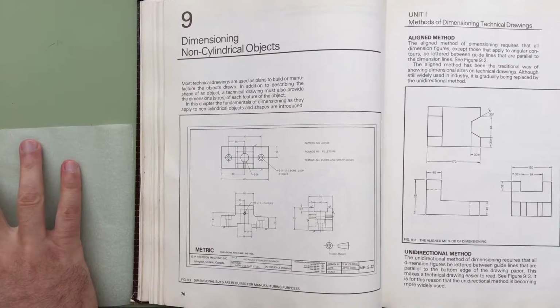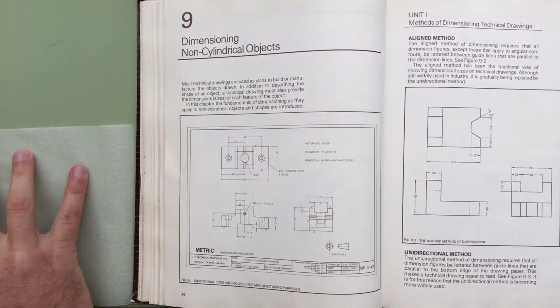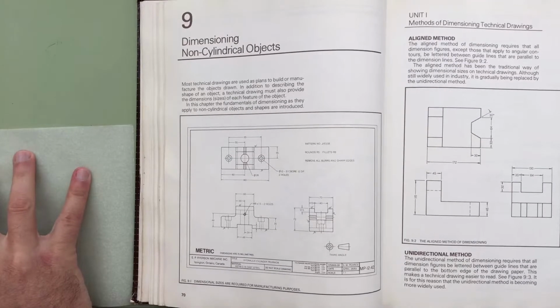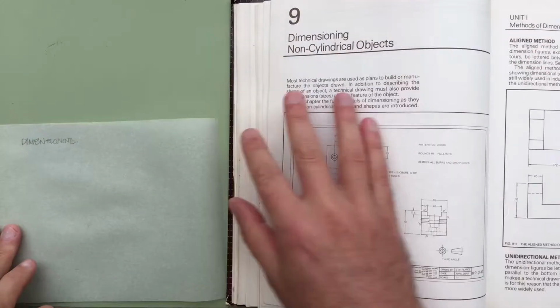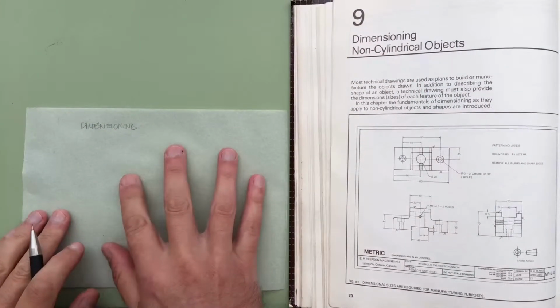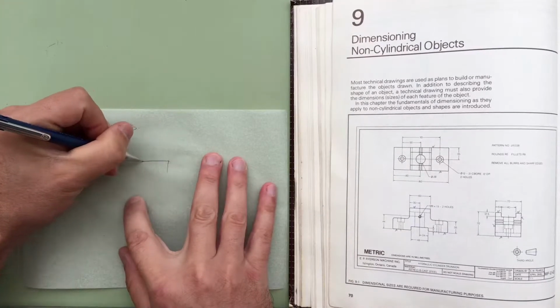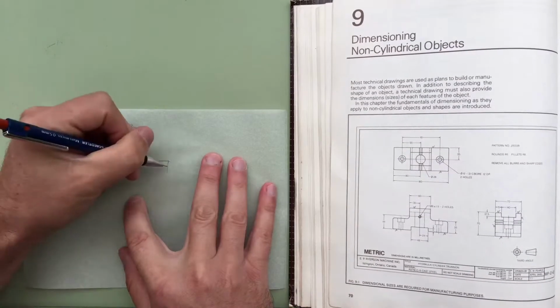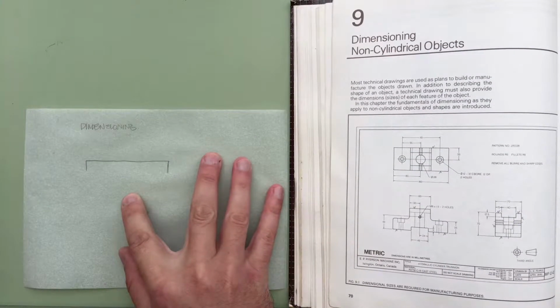Now, for all of your numbers and text, we're still going to use the architectural style of numbering. So let me just move this over here, get it on the camera. When we have an object that we are dimensioning, we have a few different components.